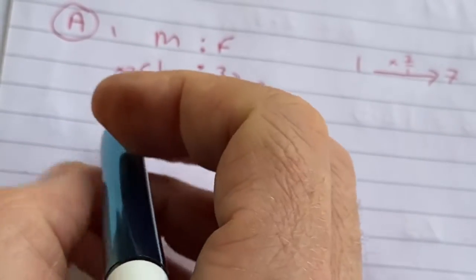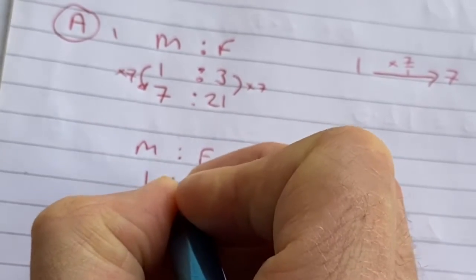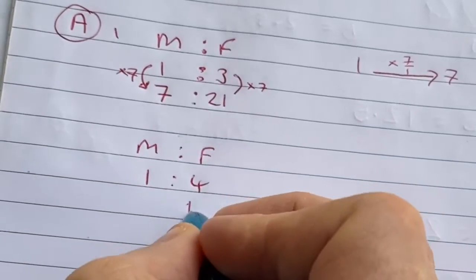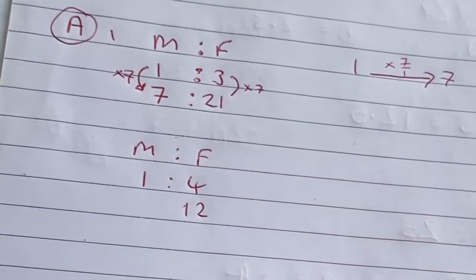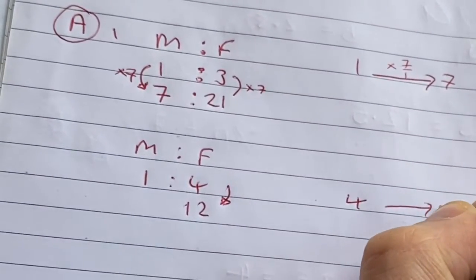In Rob's group, so that's number 2, it says there is 1 male for every 4 females, and it says there are 12 females in the group. So how many times have I had to go through this 1 to 4 pattern till I've got to 12? What have I done to 4 to get to 12?